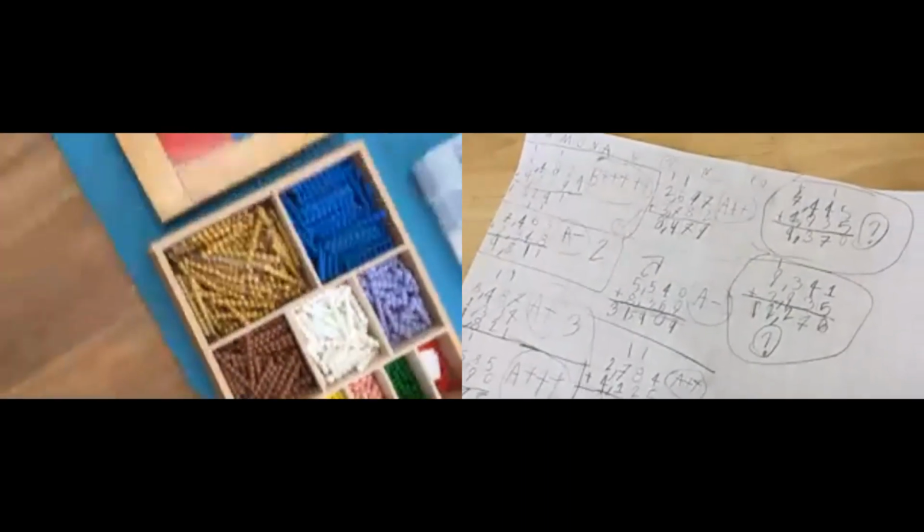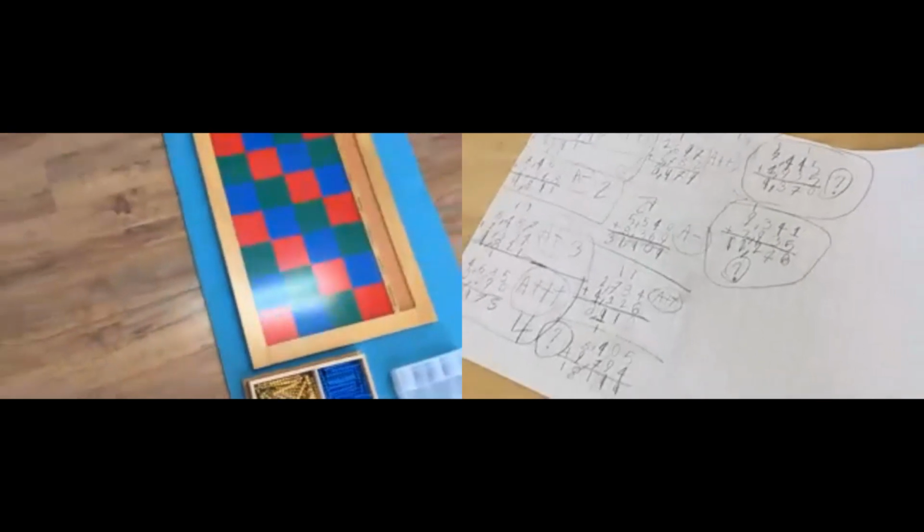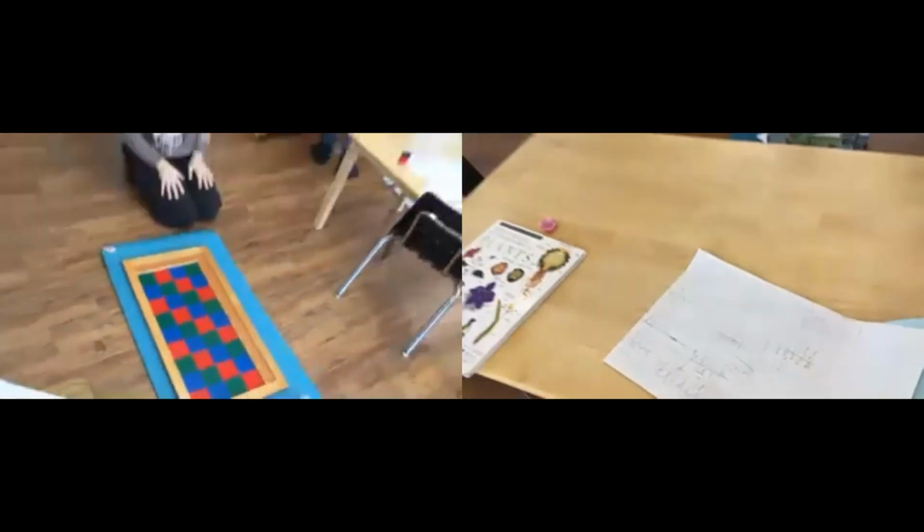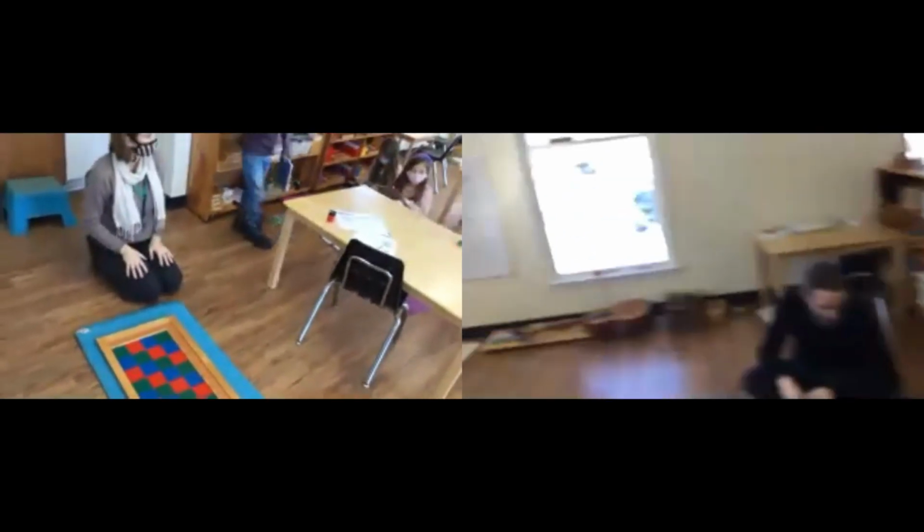But also by learning to record this on paper as they go, it enables the student to gain eventually this abstract understanding of what multiplication is. And this is just a beautiful material.